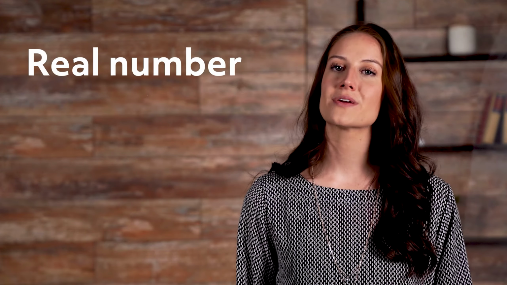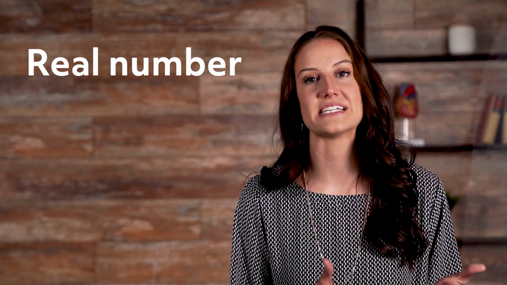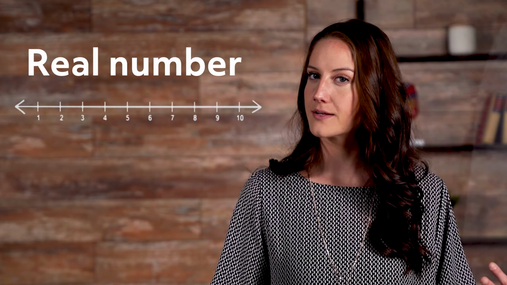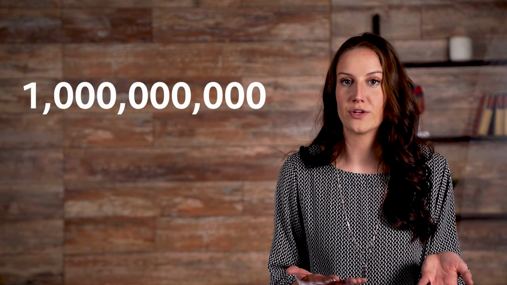Numbers are an integral part of our everyday existence, whether they are whole numbers, rational numbers, or the first type of numbers we're going to look at, real numbers. A real number is any value of a continuous quantity that can represent distance on a number line. Essentially, it's any number you can think of. 50 is a real number. 1 billion is a very large real number.